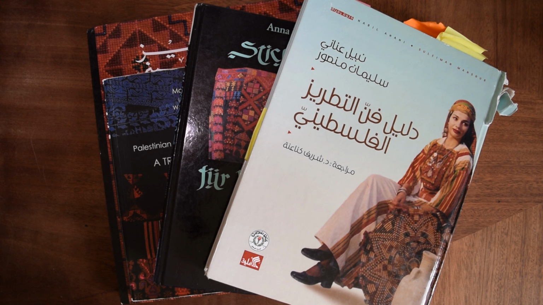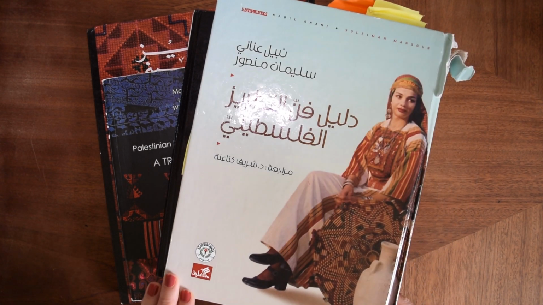If you are interested in reading about Palestinian embroidery, I made a post a few years ago on my website listing some of these books and giving a little description about each one of them. So if you are interested, you can check it out. I will leave the link in the description down below for you. You can go and read it if you want. But for today, we will just talk about the ones that have patterns in them.